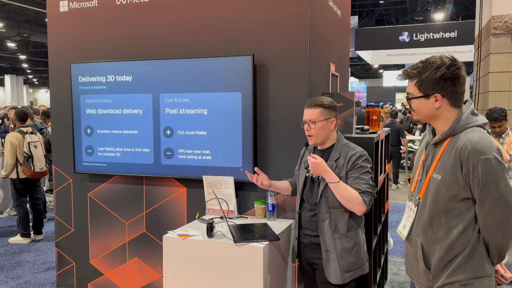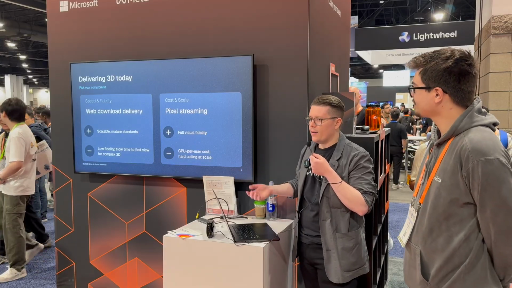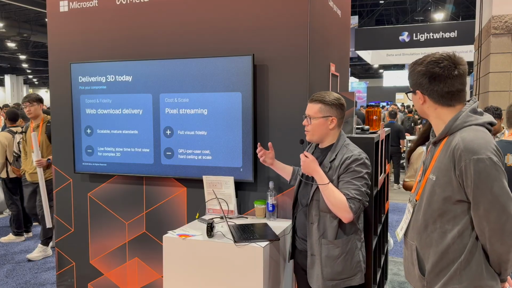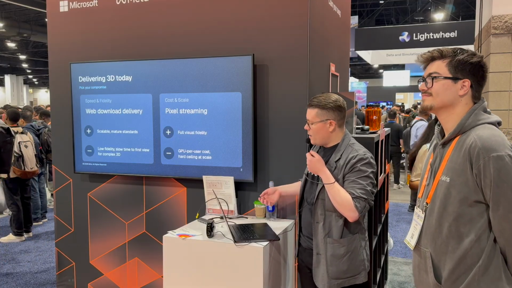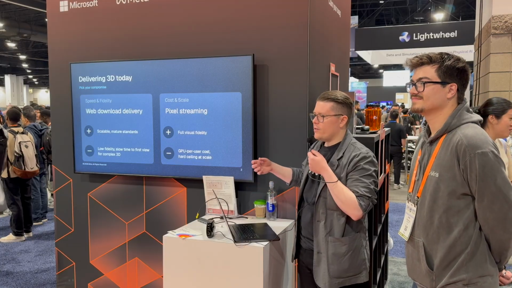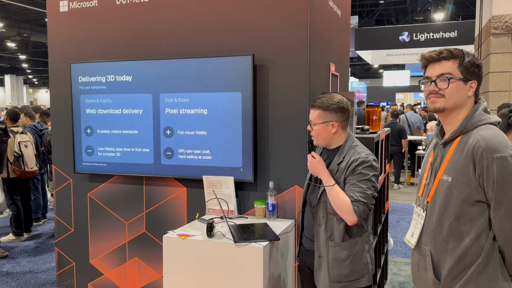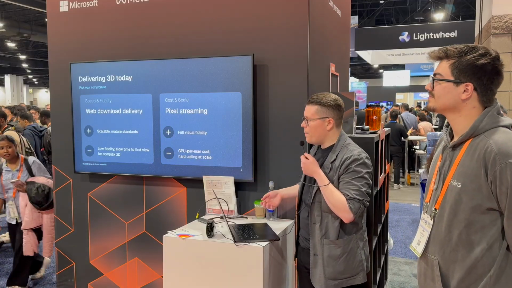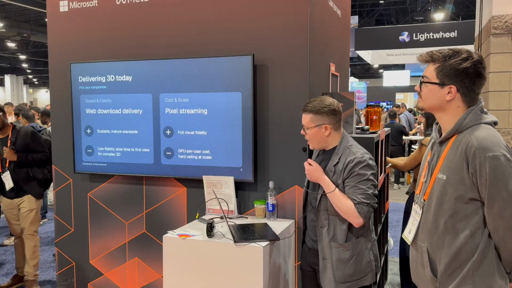Option two is pixel streaming. Many people are familiar with pixel streaming, but it's the process of rendering on a cloud GPU and sending those pixels to your user screens. And this process, pixel streaming, works, but not at scale.